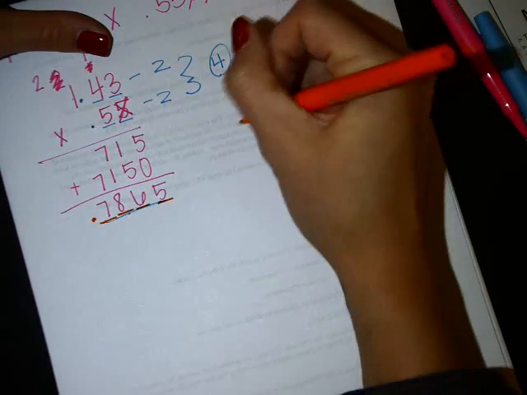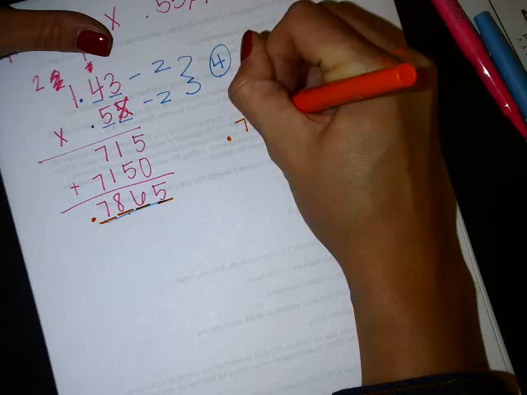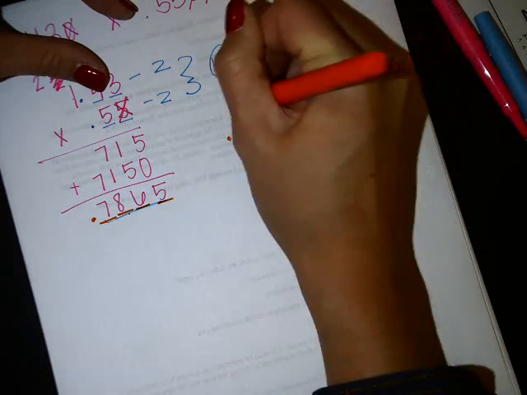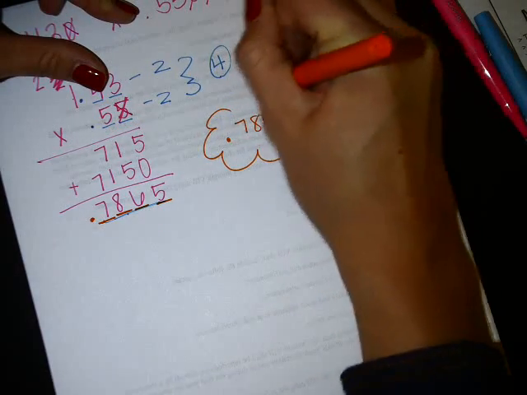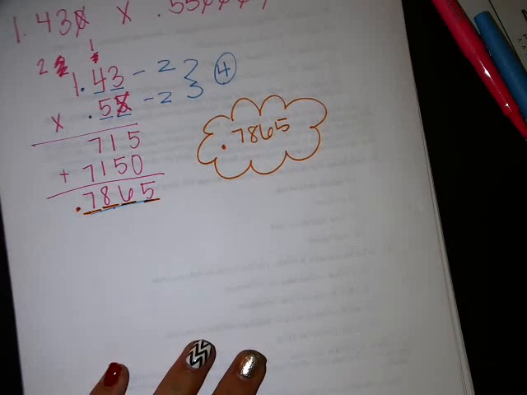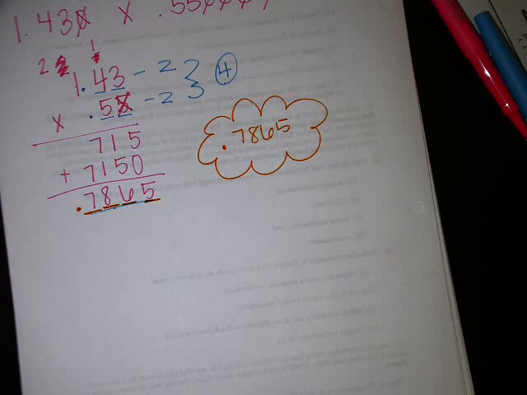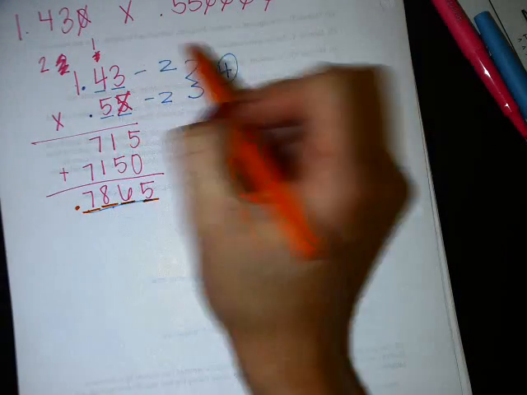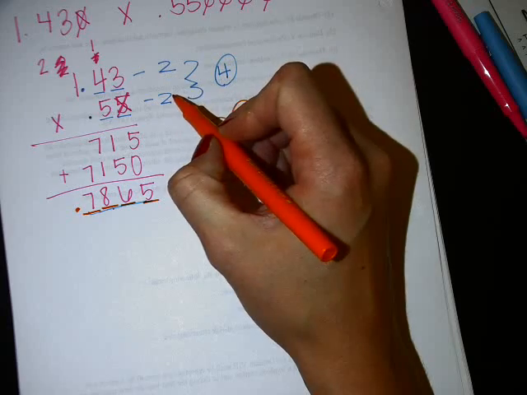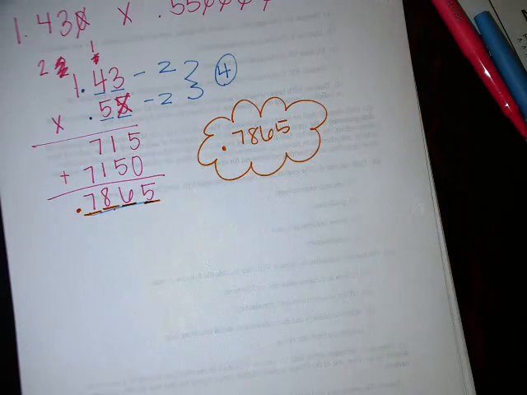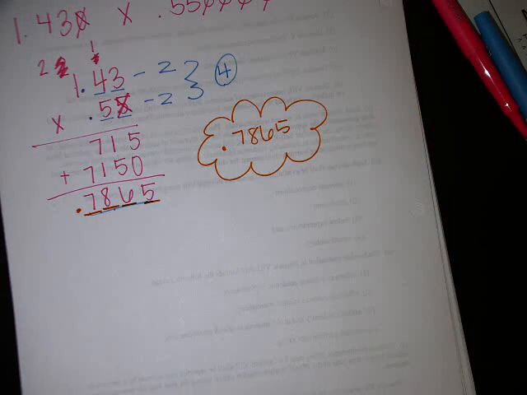So when I come down to my product, I count out 1, 2, 3, 4, and place my decimal. That way after my decimal there's 1, 2, 3, 4 numbers. So the answer is 0.7865.